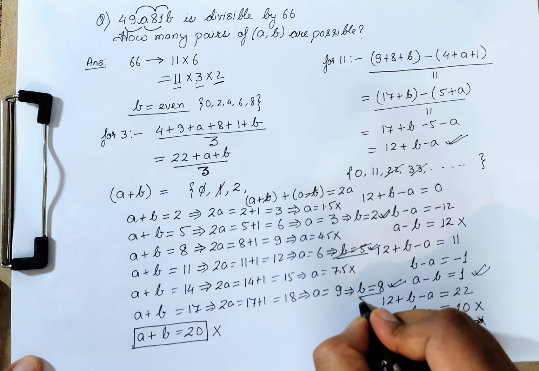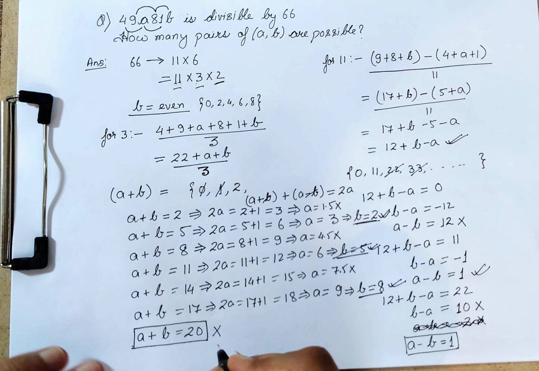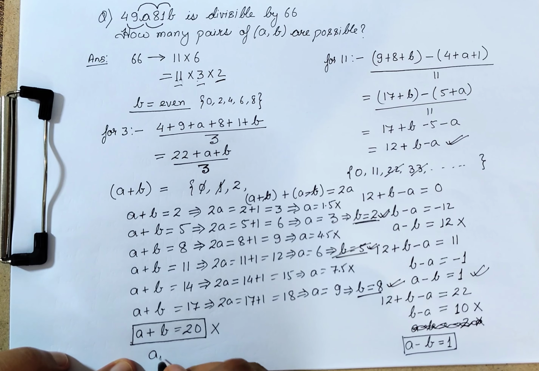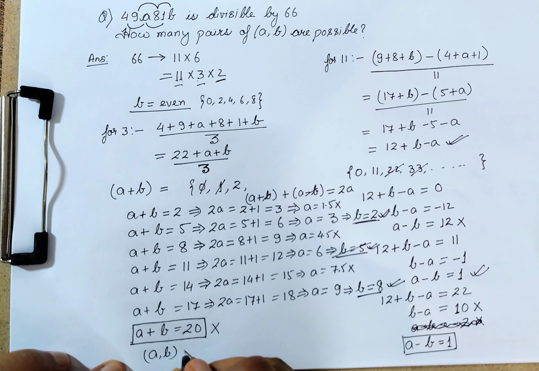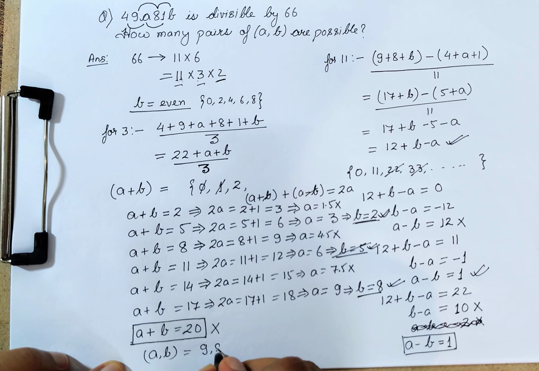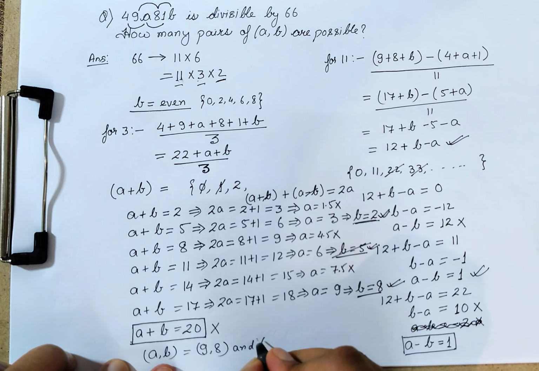Here b equals 8, and this is a possible solution. So we have two possible solutions, two pairs, where a and b equal 9 and 8, and another pair is 3 and 2.